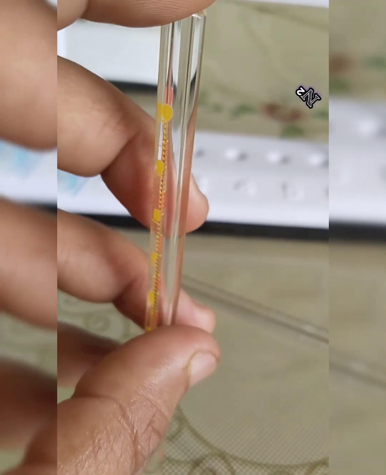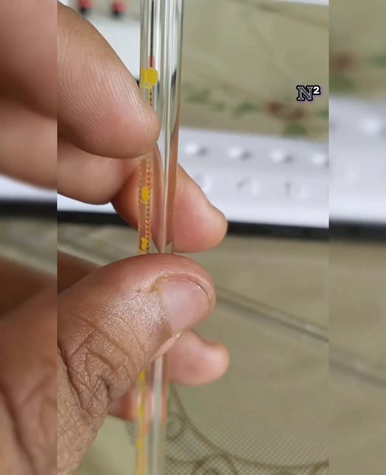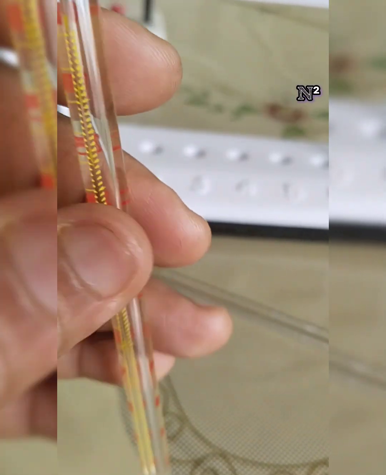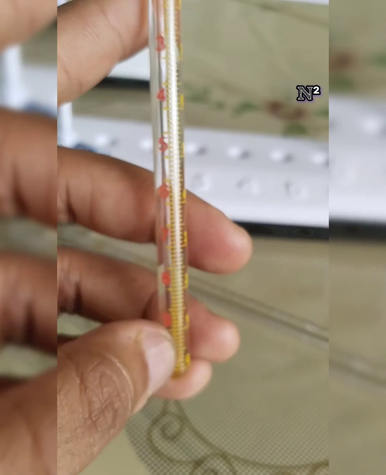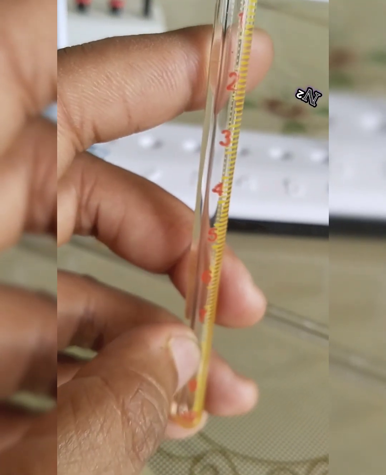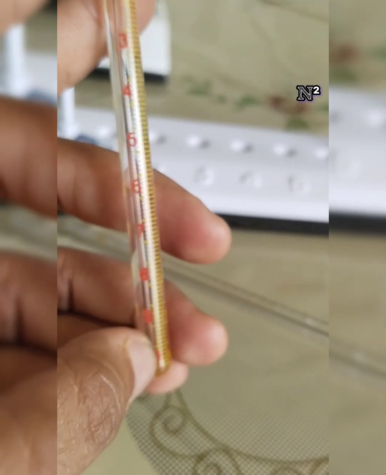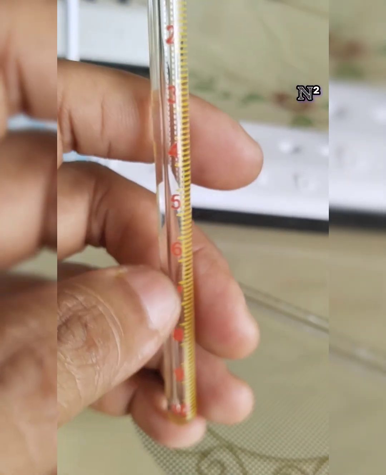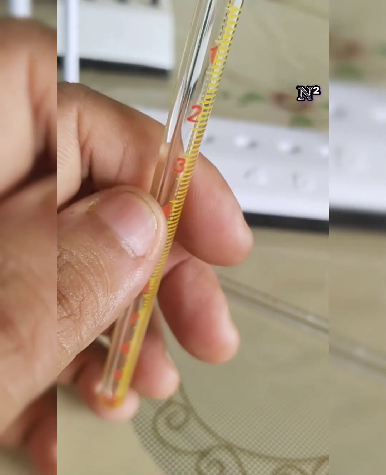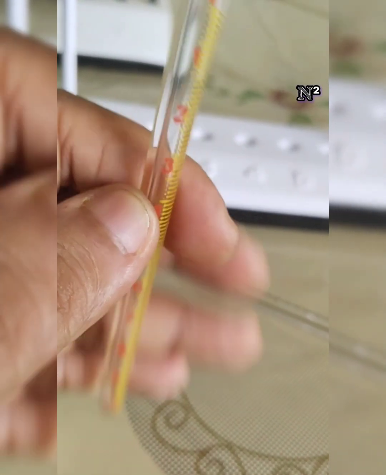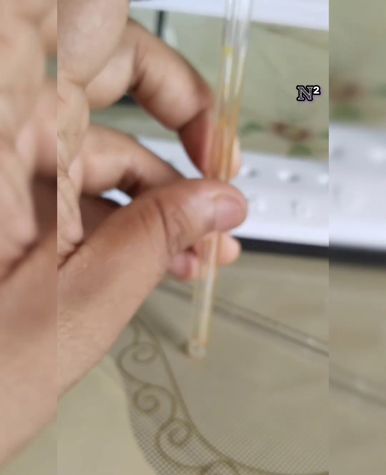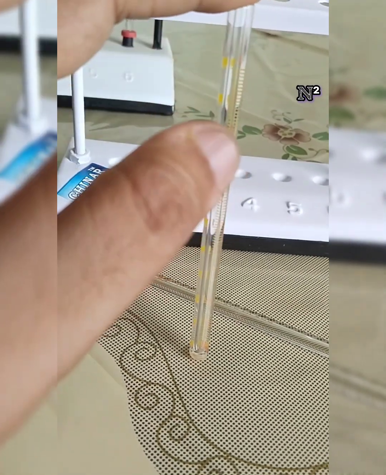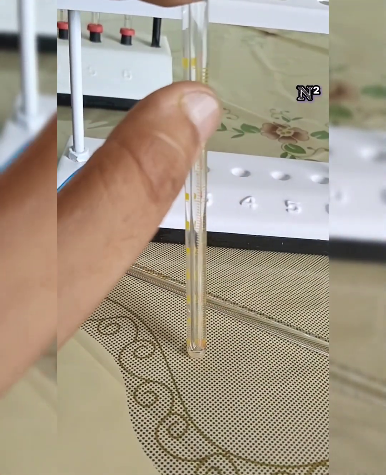Okay, it's a very thin nozzle dropper with the help of which we take the solution, or in this case the blood volume, and we insert it starting from the bottom. We insert the tip of the nozzle at the base of the tube, and we squeeze the pipette as we are withdrawing it out from the tube.